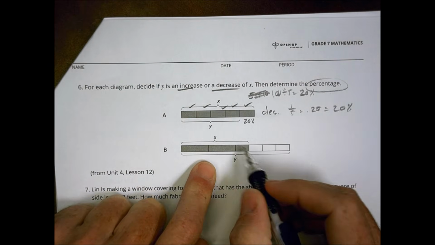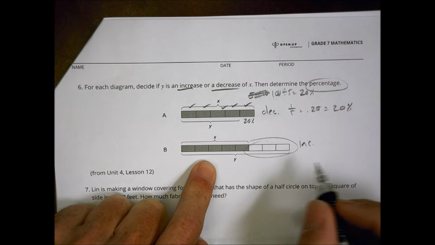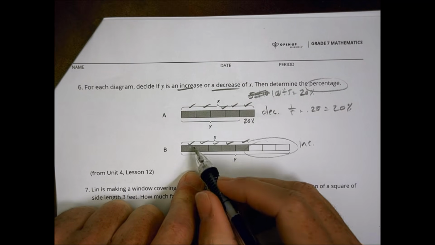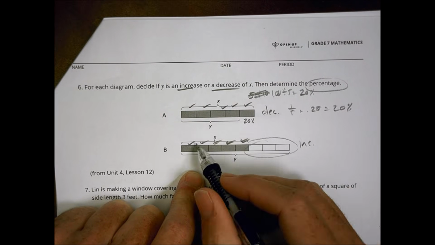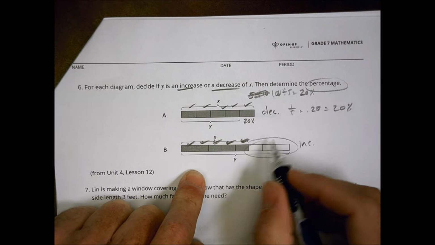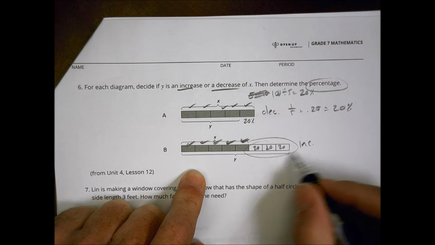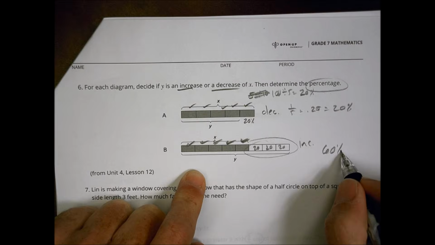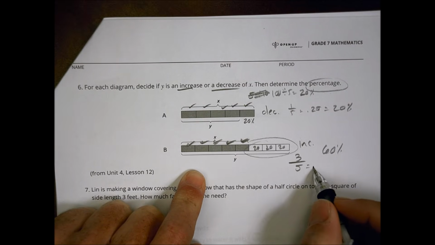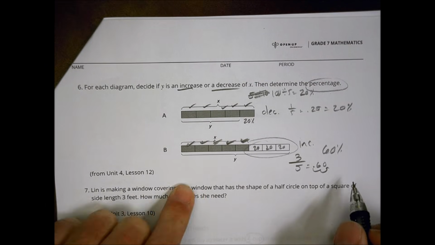In this case here, we are increasing by that much. So that's an increase. And we see that initially, again, we're counting by 20%. So 20, 40, 60, 80, 100%. So this becomes a 20%, 20%, 20% increase, times 3 is a 60% increase in the value there. Or I'm doing 3/5, which is 0.60, move it over, and that becomes a 60% increase.